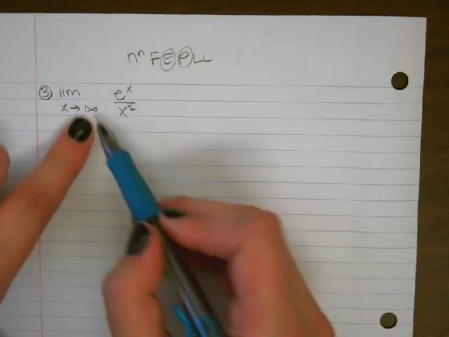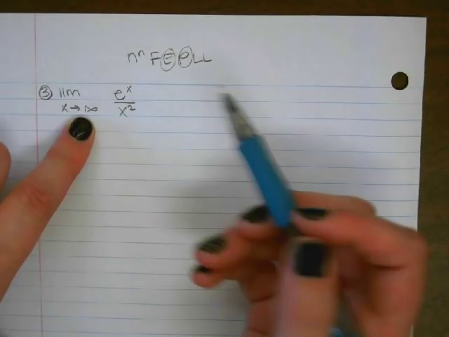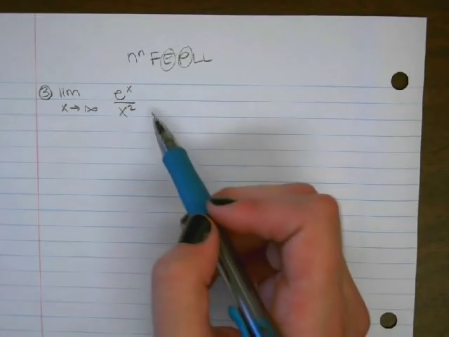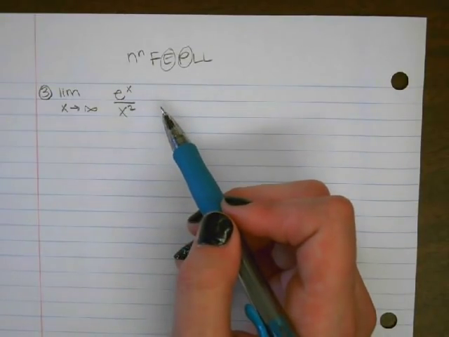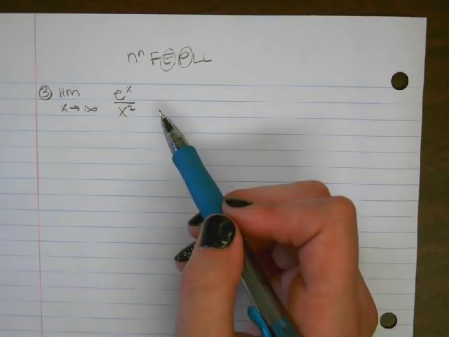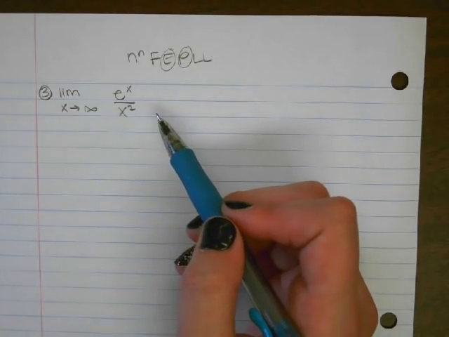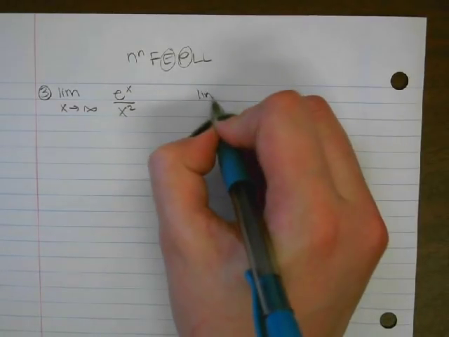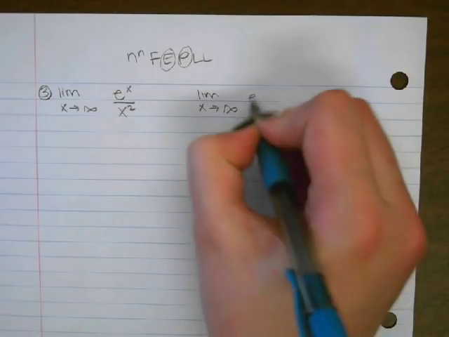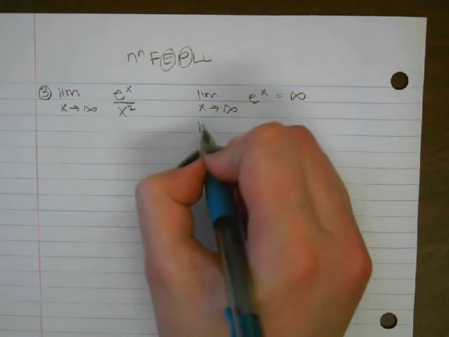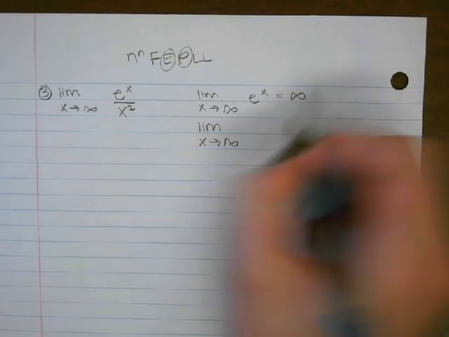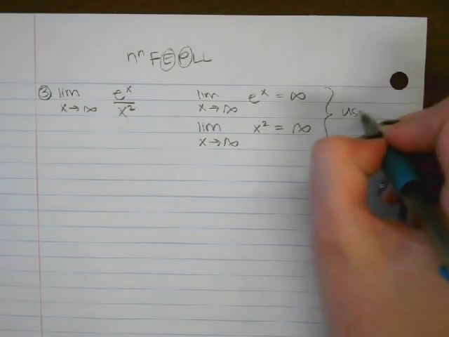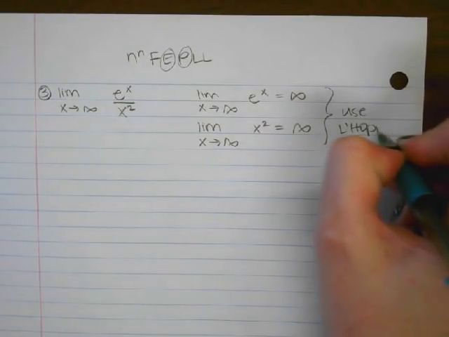I can see that I'm plugging in a positive infinity. e to the positive infinity is just positive infinity. Positive infinity squared is going to be positive. So I already know that this final answer is infinity, that it's unbounded, it doesn't exist. But I can use L'Hopital's to actually prove that. So if I look at the top, if I plug infinity in on the top, I'm going to get infinity. And on the bottom, if I plug in infinity, I'm going to get infinity. And so my conclusion is to use L'Hopital's.